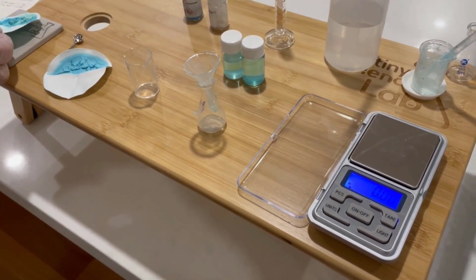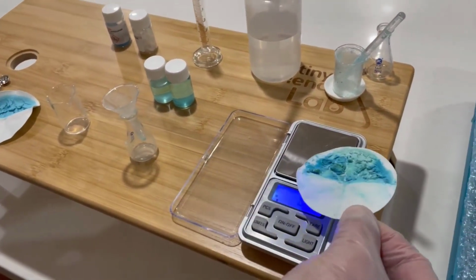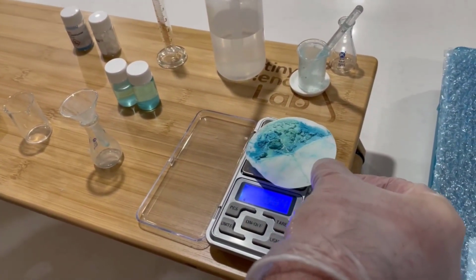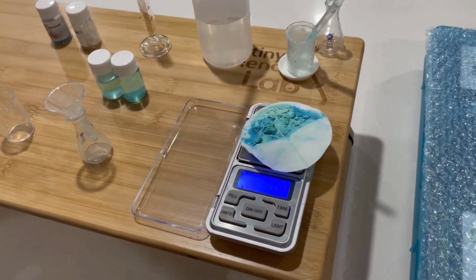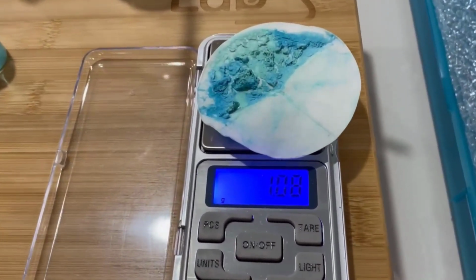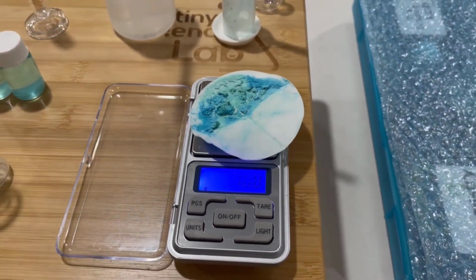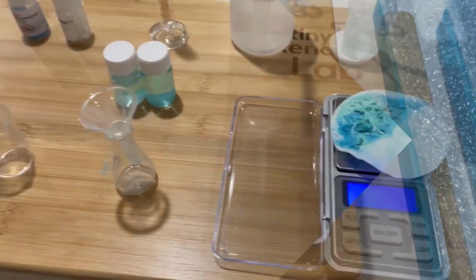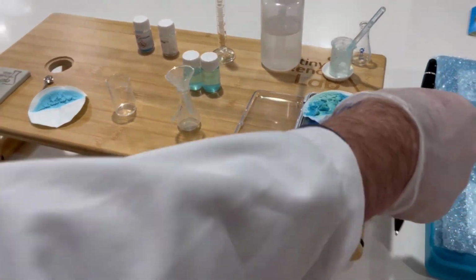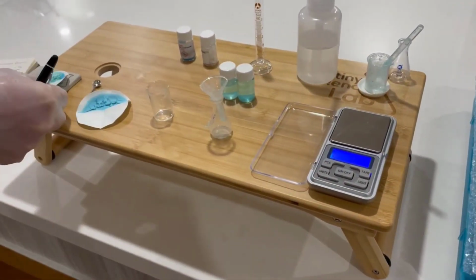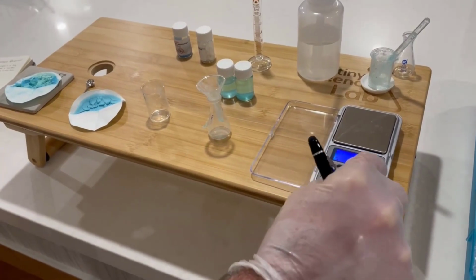And here's the second one. Now, if you notice the second one, it looks still like it might be a tiny bit damp at the edges. So that's a possibility, but let's just record that anyway. So the second one is 1.08. Now I've kept my original values, and that's why I write them in my book, so I won't have to remember them.